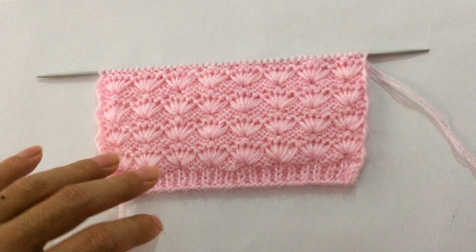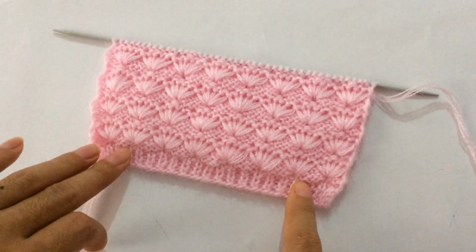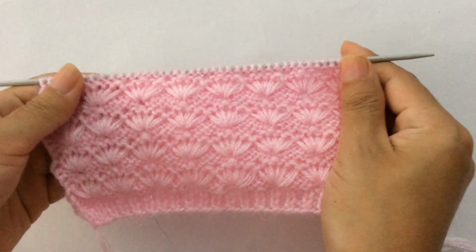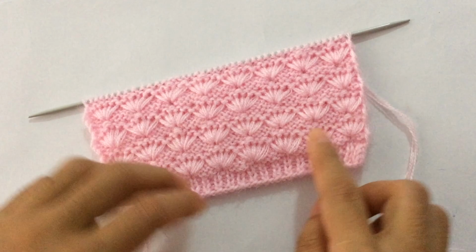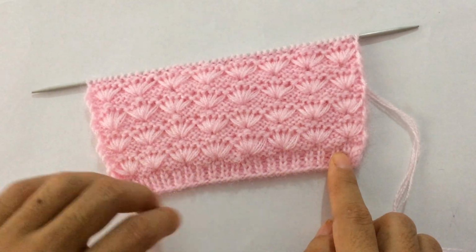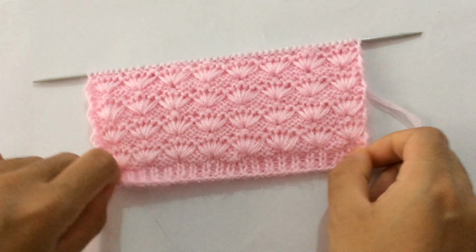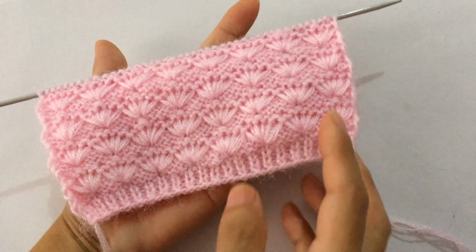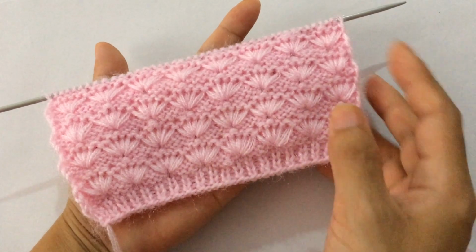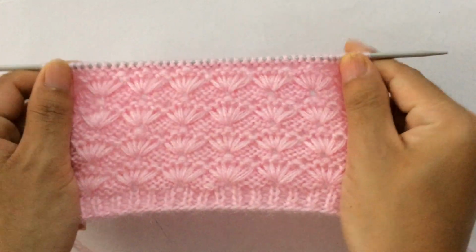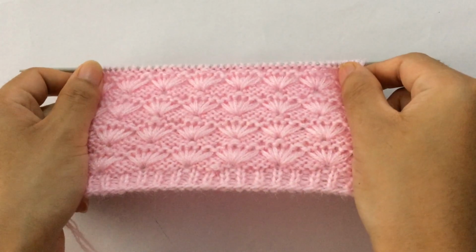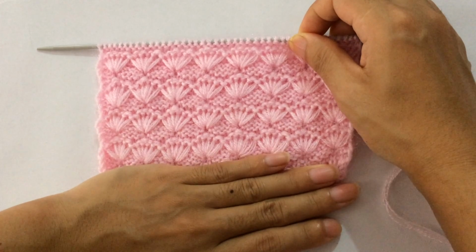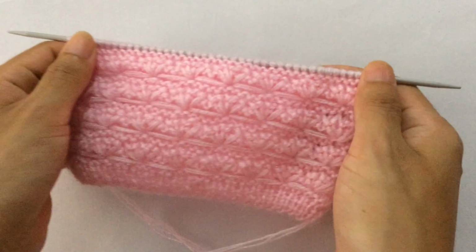So in this video I'll show you how to knit this very beautiful and very pretty stitch pattern. This pattern can be used in your baby's sweater, especially, it looks very pretty in your baby's sweater, and also you can knit this in your lady's cardigan sweater. See, it looks so pretty. See, I have done with the border. Wrong side looks like this.